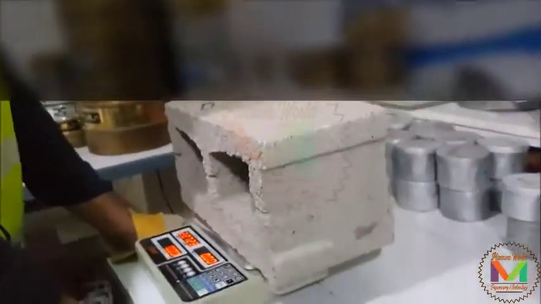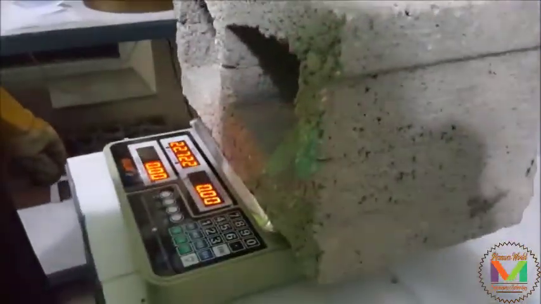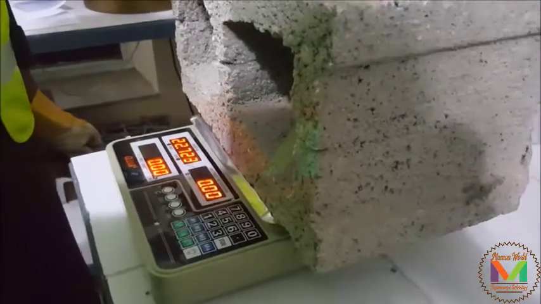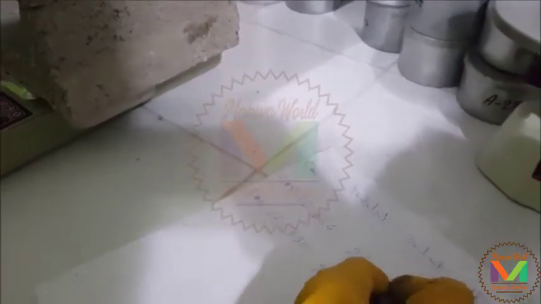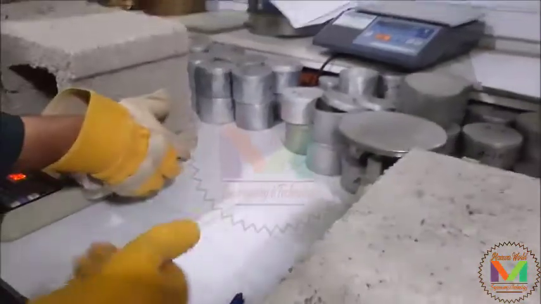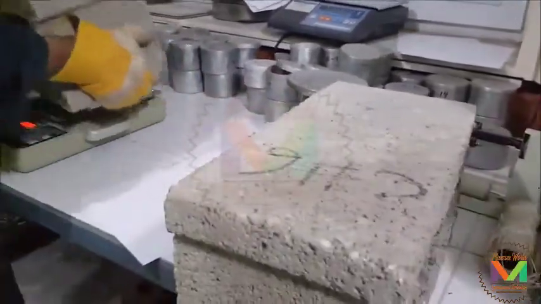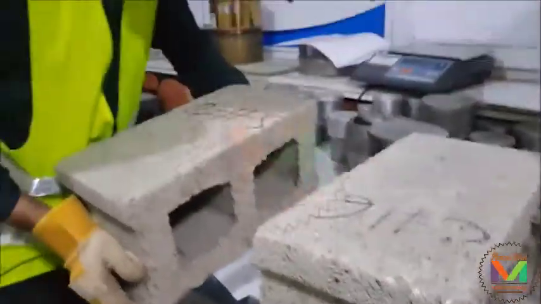Second sample, weight after an interval of 2 hours. Its weight is again 22.724. There is no deviation in the differences between its intervals.